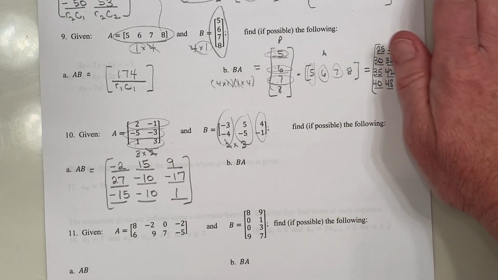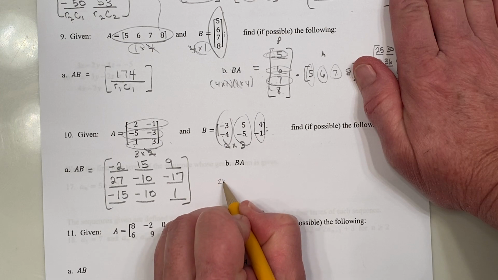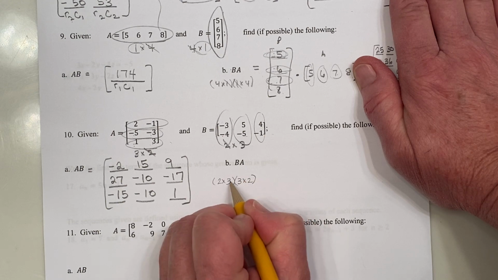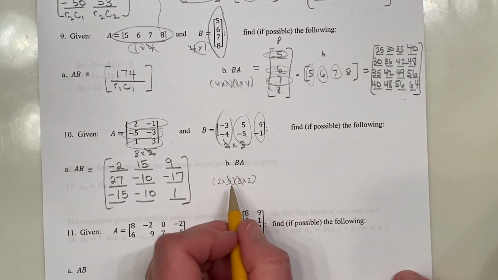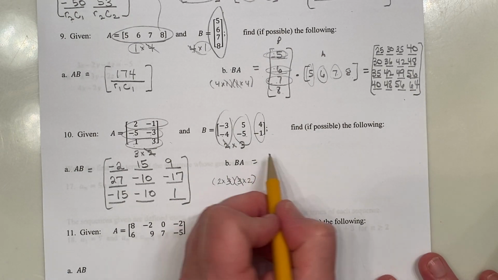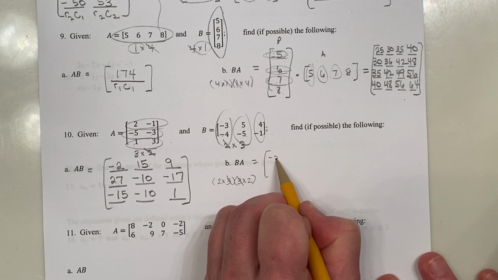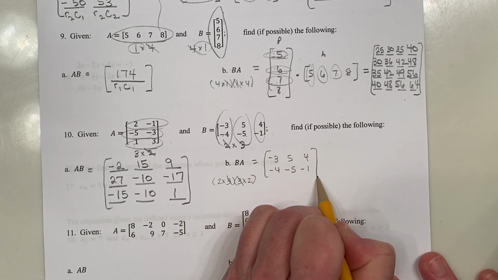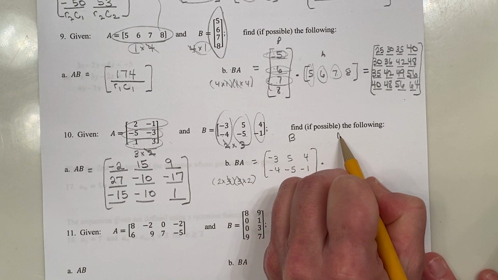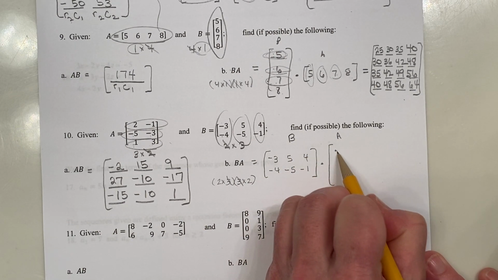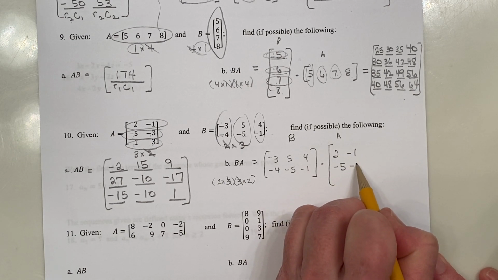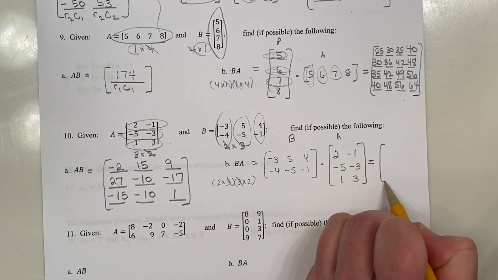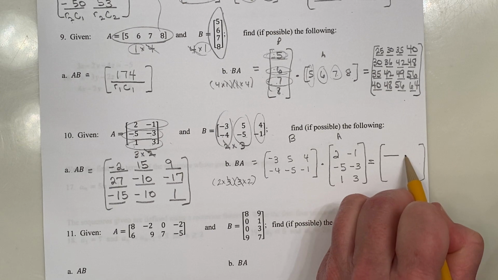All right, let's see if we can multiply B times A. The order of B is 2 by 3. That comes first, and then A's order is 3 by 2. So yes, we can multiply. Our answer matrix is going to be a 2 by 2. Before I build that, though, I'm going to put the B matrix up front. And then I'm building a 2 by 2 answer matrix. 2 rows, 2 columns.